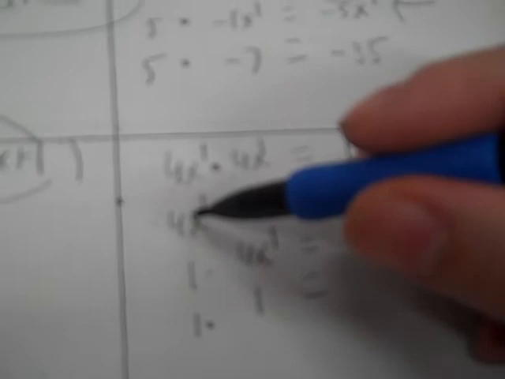So 4 times 4 is 16, and on x you take 1 plus 1, that's 16x to the second. 4 times 1 is 4, then on x that'd be to the first. Same thing on the next one. And then 1 times 1 is 1. So these two have identical powers, making them like terms.